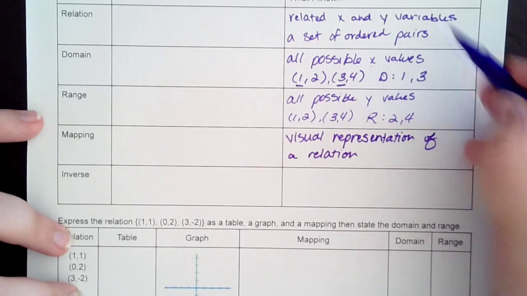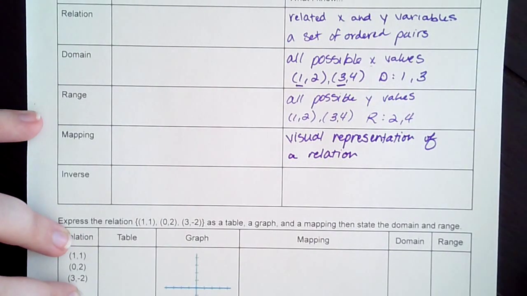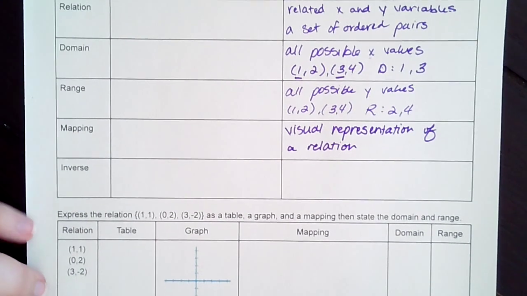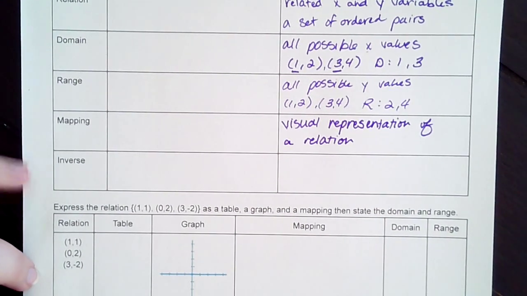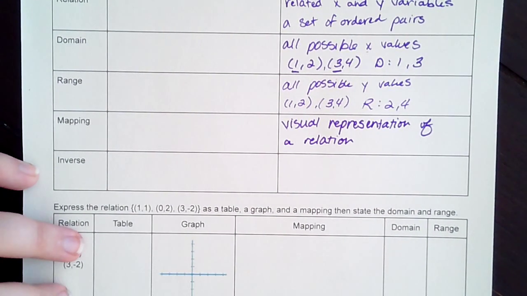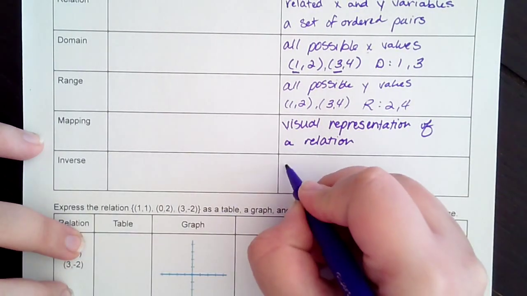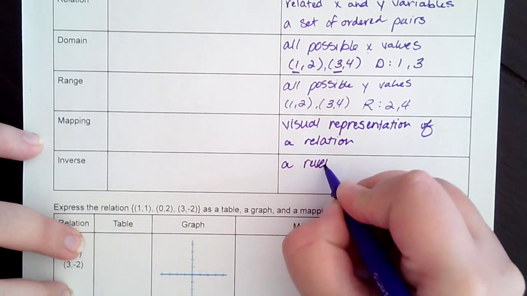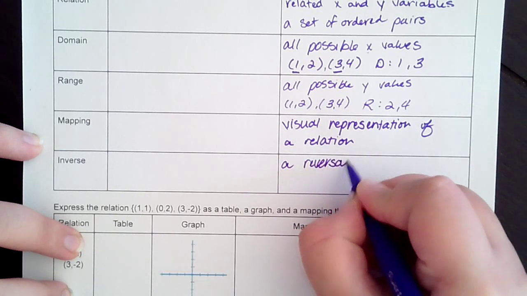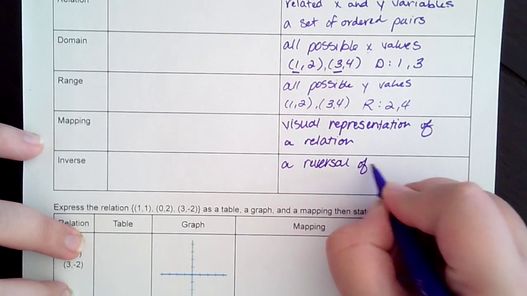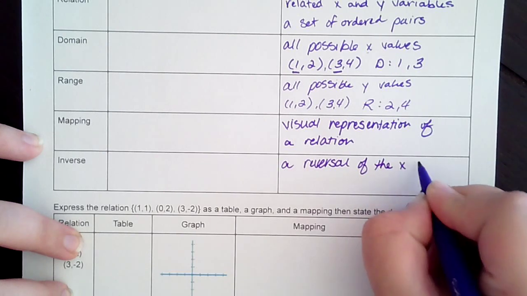So it's a visual representation of these three up here. The last thing is something called an inverse. And much like it sounds, it is just the inverse of a relation. Without using that word specifically, though, it is a reversal of the x and y values.